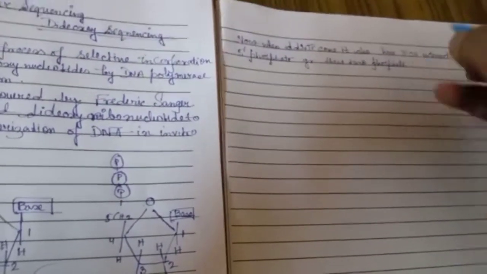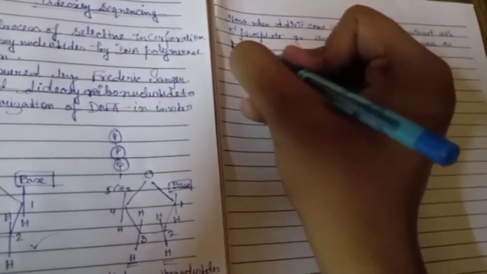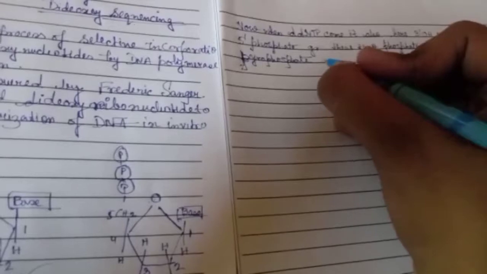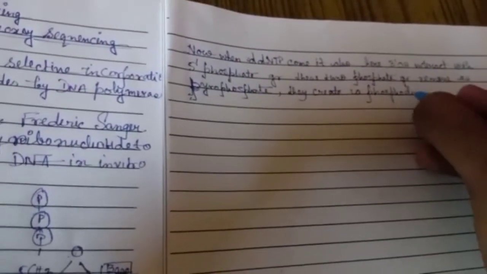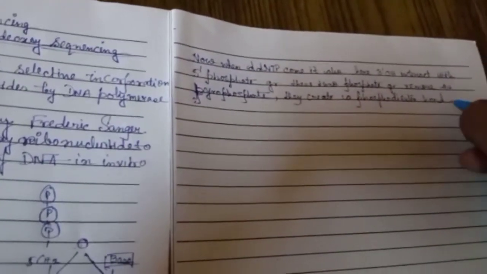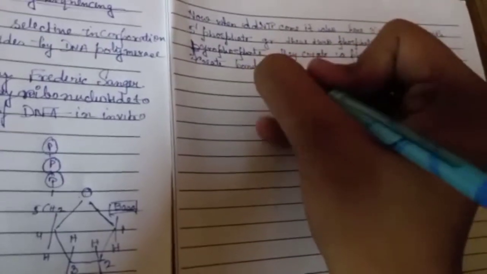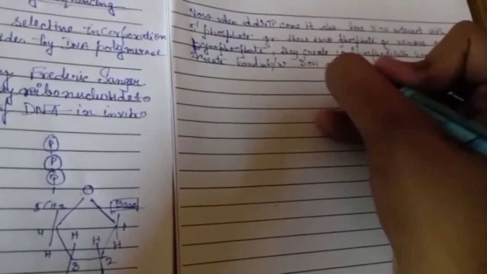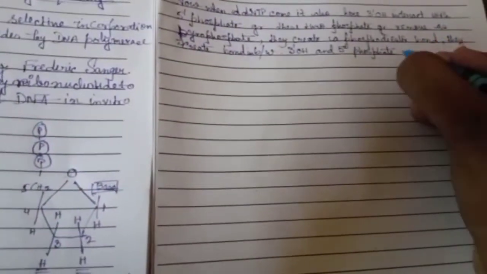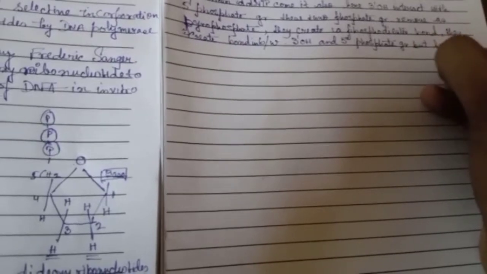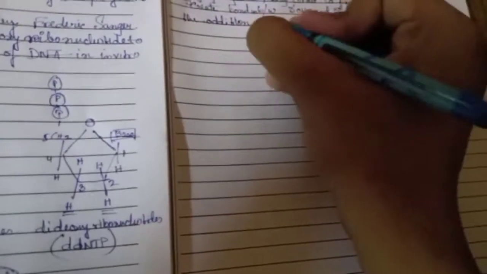But here, after the addition of ddNTP, a further new nucleotide cannot be attached, as there is no OH group present. As we remember the structure of ddNTP, we can understand that there is no OH group present in the 3' or number 3 position.